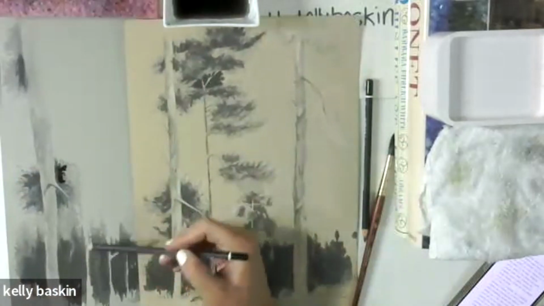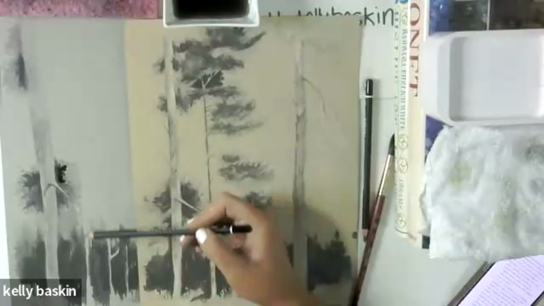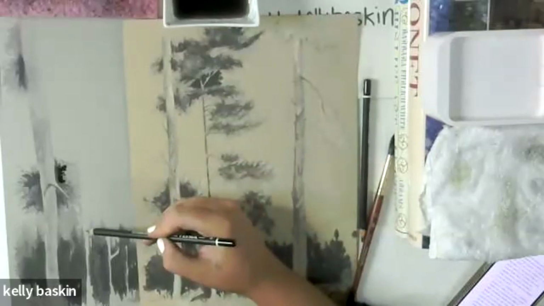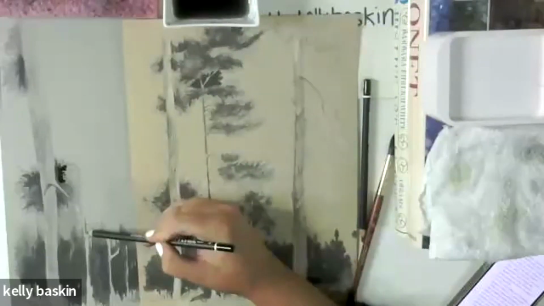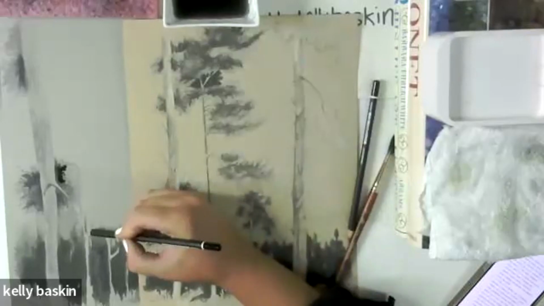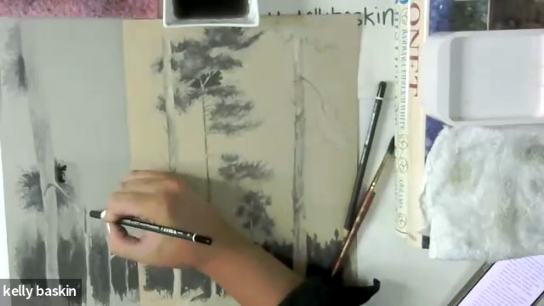So we have the base of the trunk here, and as soon as it hits the top of the tree line, I'm going to start by working up. And this one's really thin because it's in the distance.